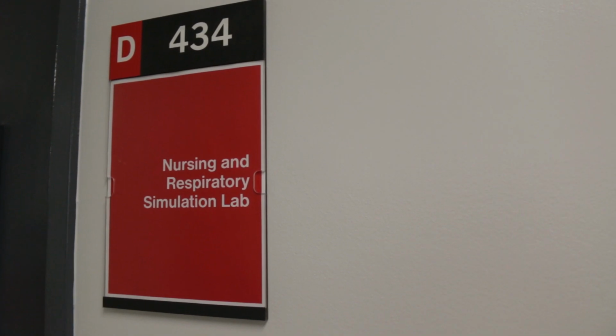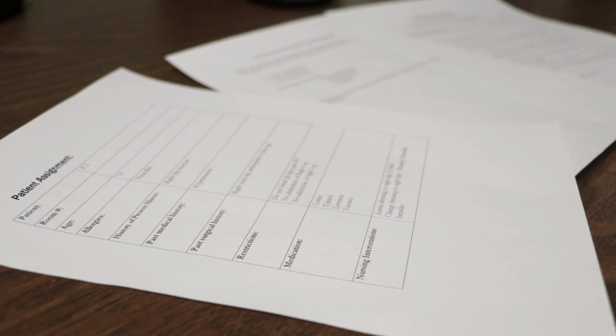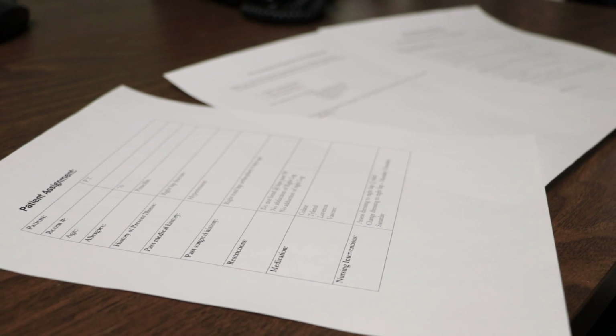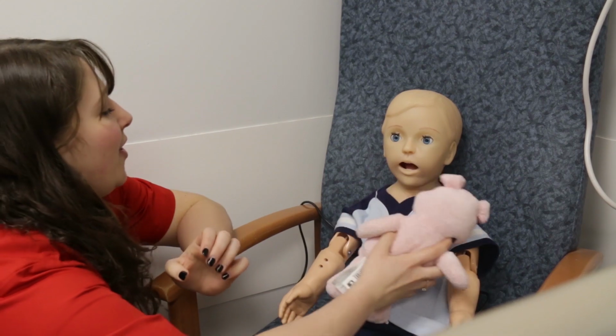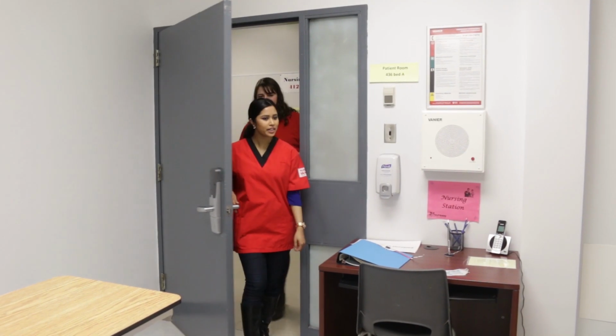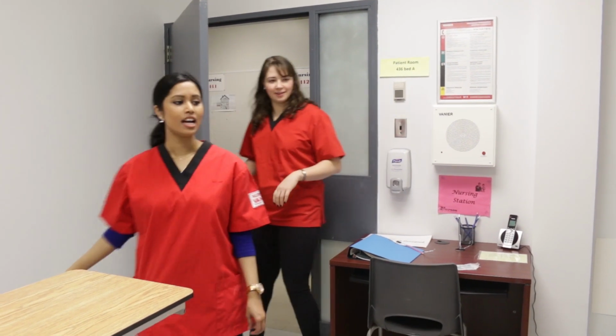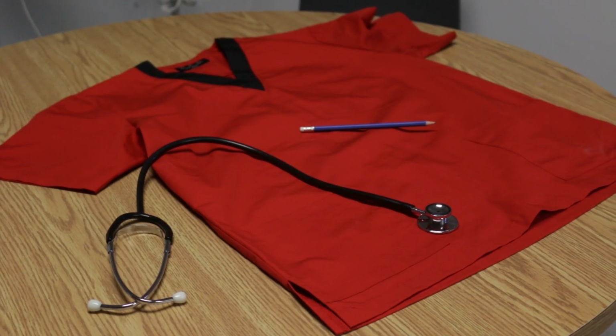Prior to your simulation day, you'll receive the patient scenario, learning objectives, and readings for your scenario. Your simulation day may include 2 or 3 scenarios depending on the nursing course you're in. You are expected to wear a student uniform top and pants, bring a stethoscope and a notepad.